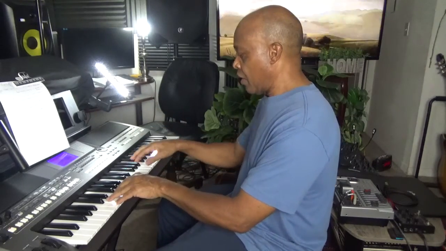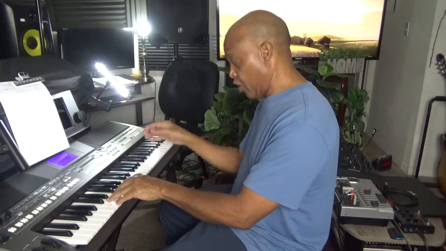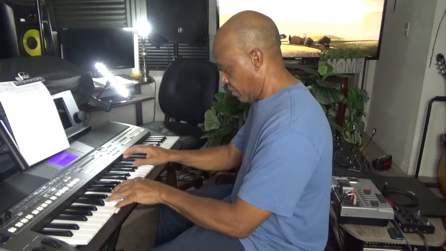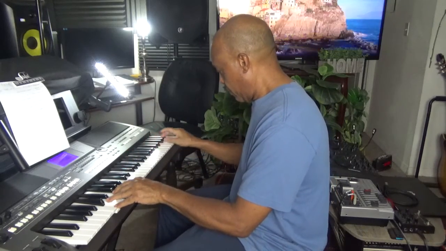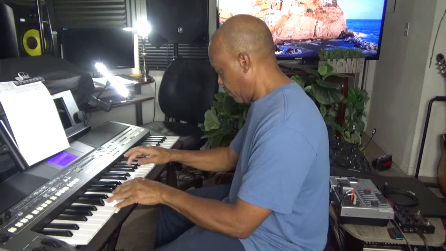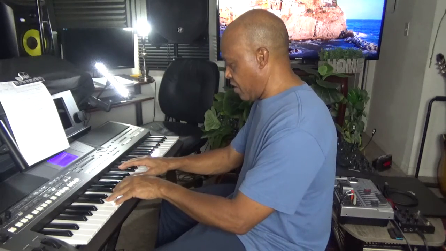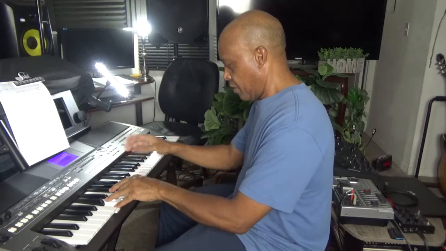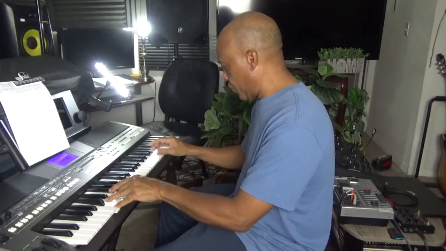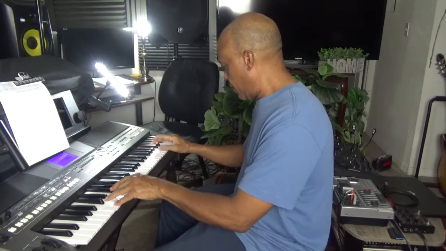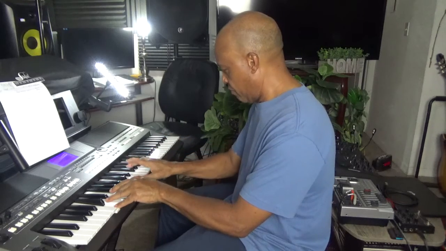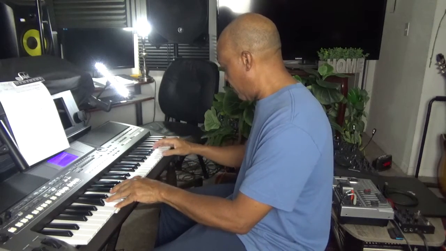Now in the key of C major, sharp 11 is F sharp. If you play C and F sharp, you can hear the tritone.